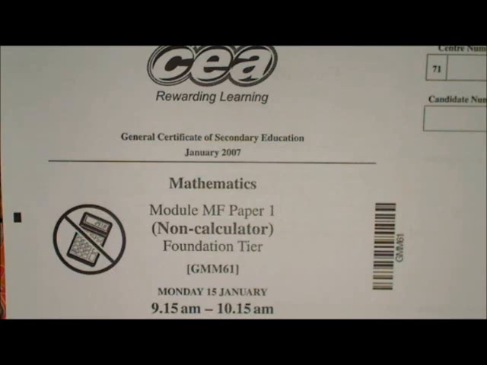Okay, we're going to run through this past paper. It's the CCEA January 2007, and it's the foundation paper 1, which is non-calculator. So we're going to let you have a chance to look at the questions first. You can pause the video and then we'll go through the answers.